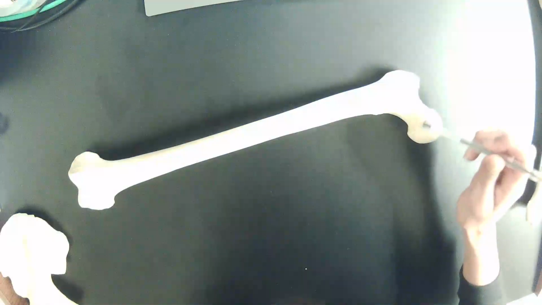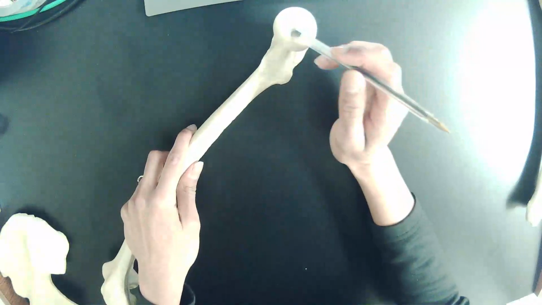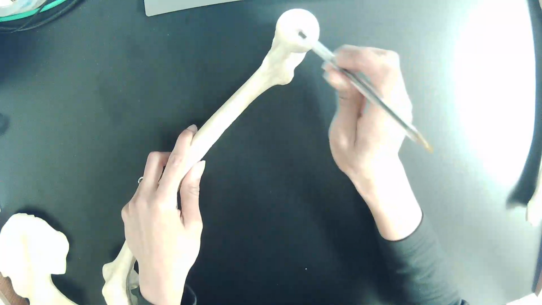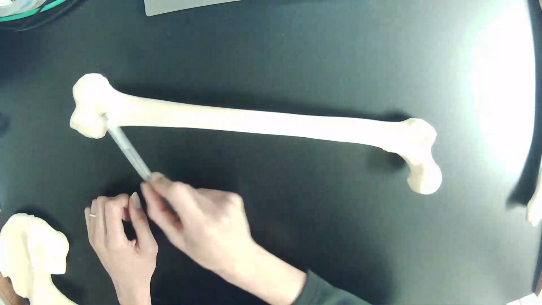So here we have the head of the femur, then we have the neck of the femur right here, the narrow area around the head. In the head, we also have this area called the fovea capitis. It's a little dimple, like a little oval-shaped structure, where your ligamentum teres is going to be passing through. In addition, we have the body of the femur, which is the main structure right here.